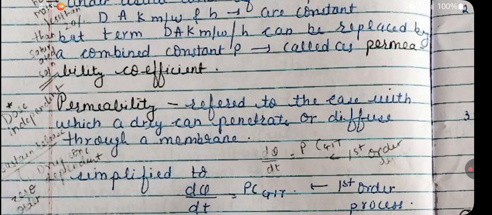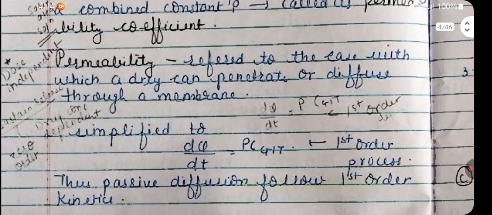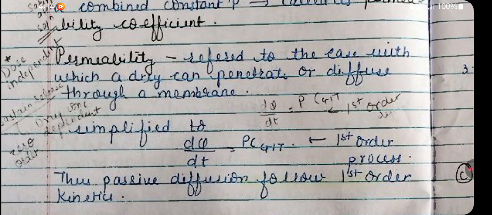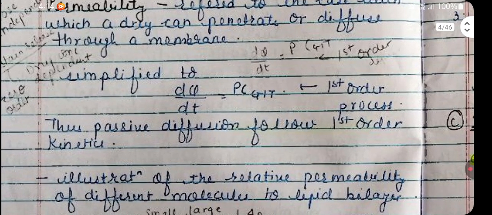Permeability is the ease with which a drug can penetrate or diffuse through a membrane. It is the ability of a particular drug to diffuse into the membrane or penetrate through the membrane. So it is simplified to dq by dt equal to P CGIT.